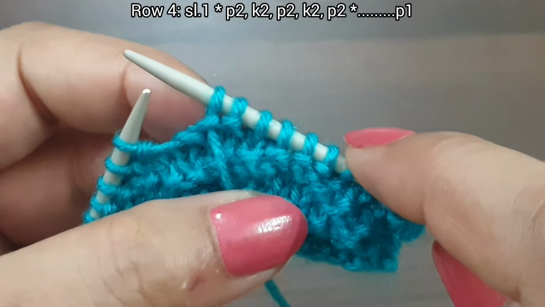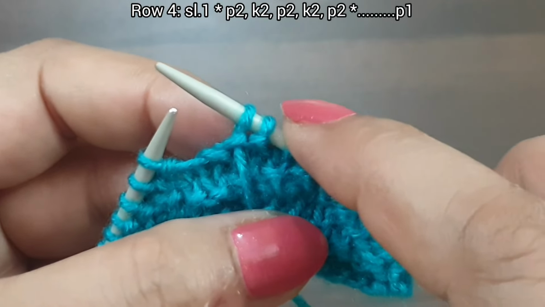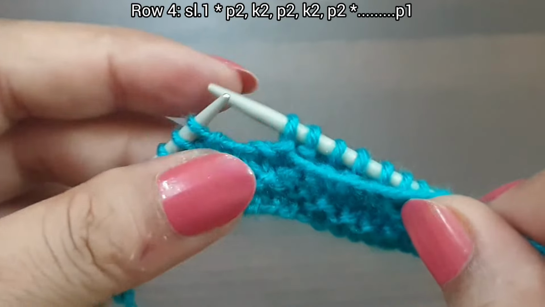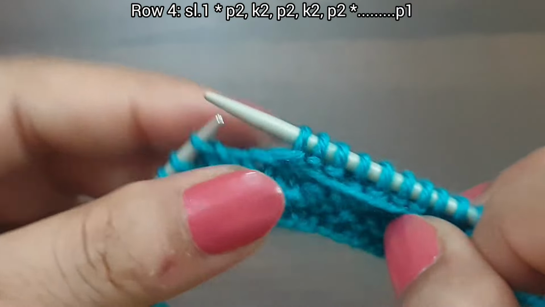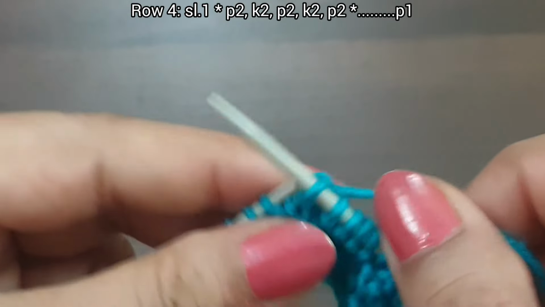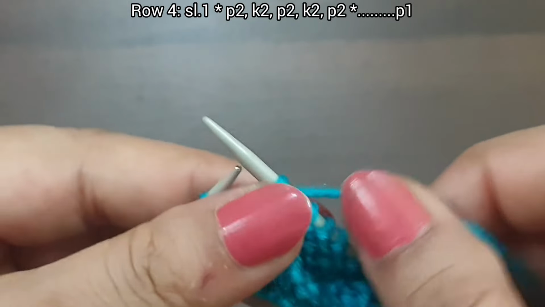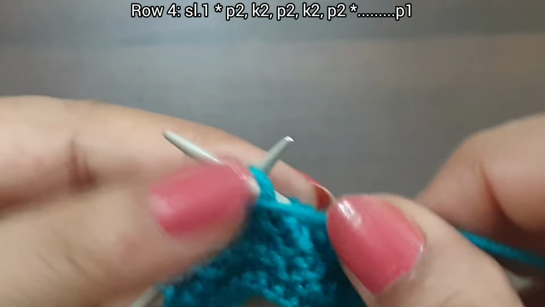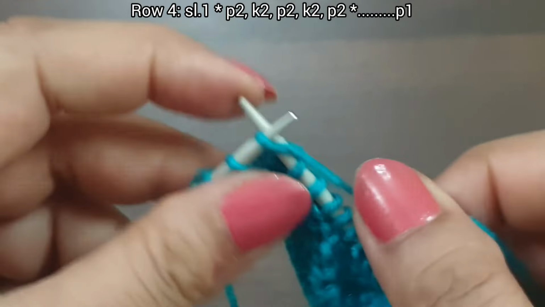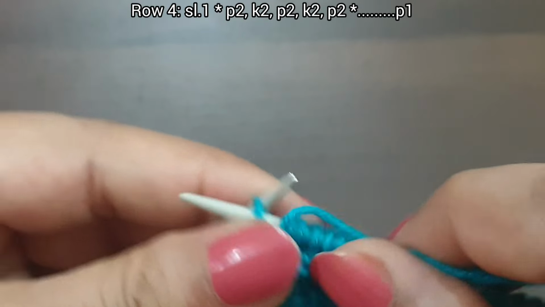Purl 2, knit 2, purl 2, knit 2, purl 2. Again we repeat this pattern one more time. Purl 2, knit 2, purl 2, knit 2, purl 2. Purl edge from wrong side.